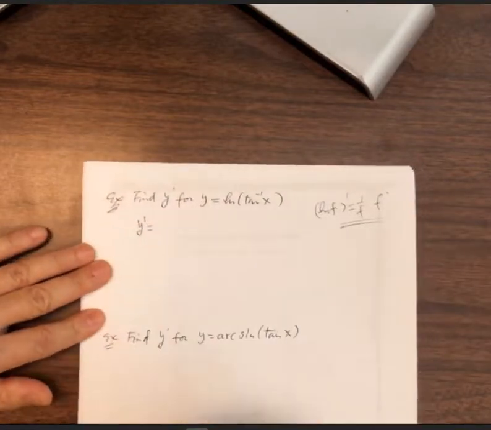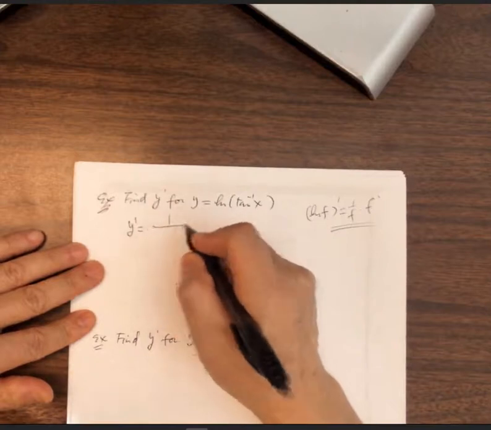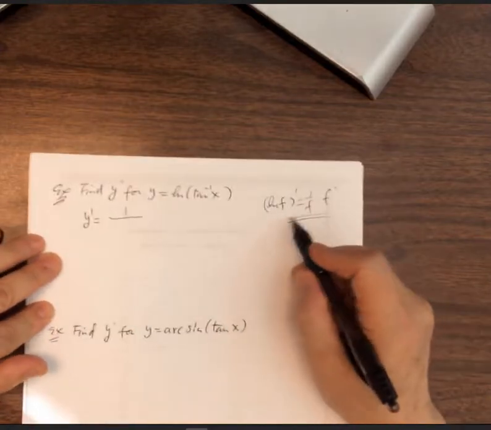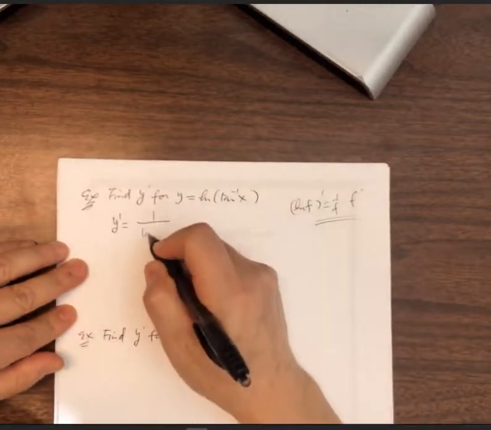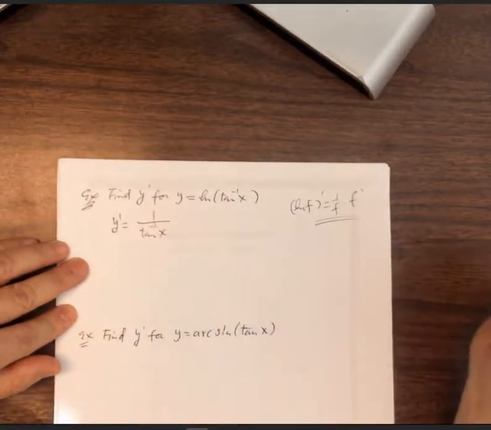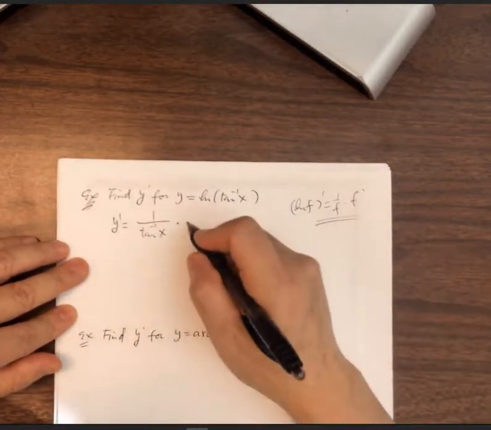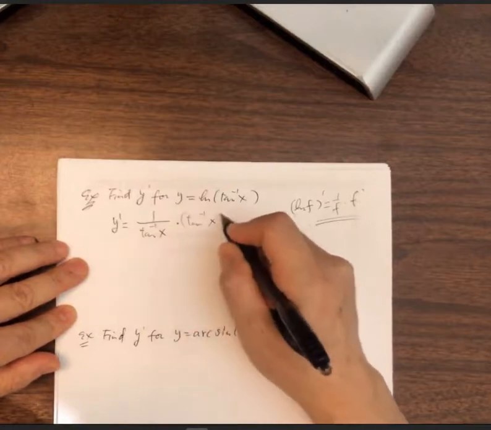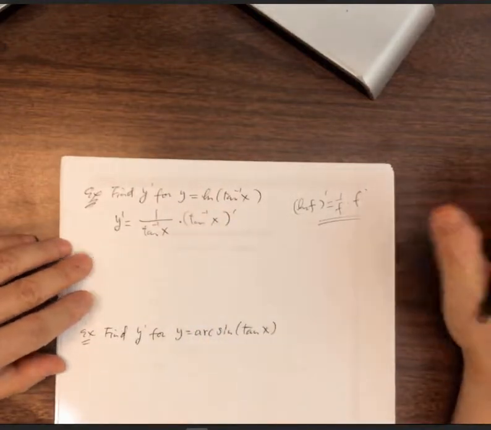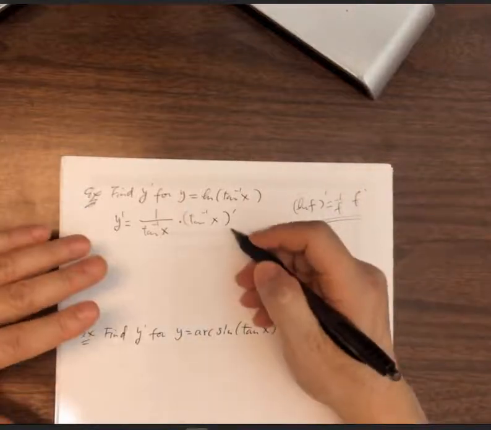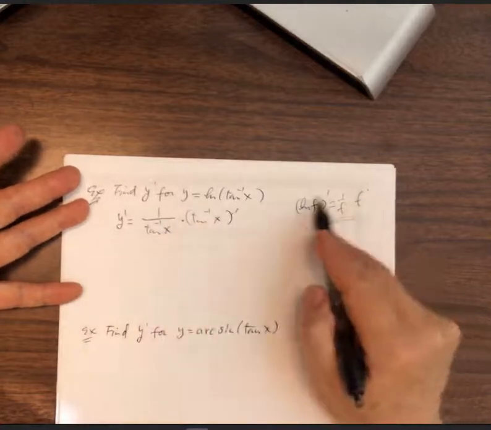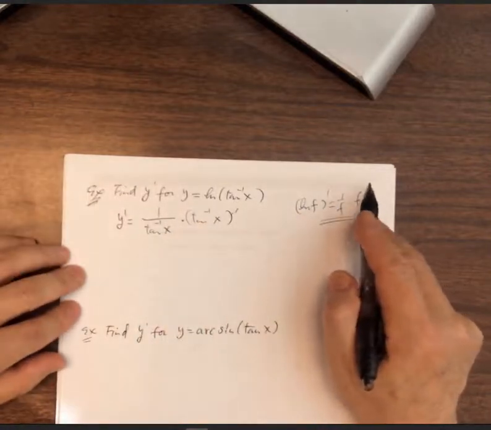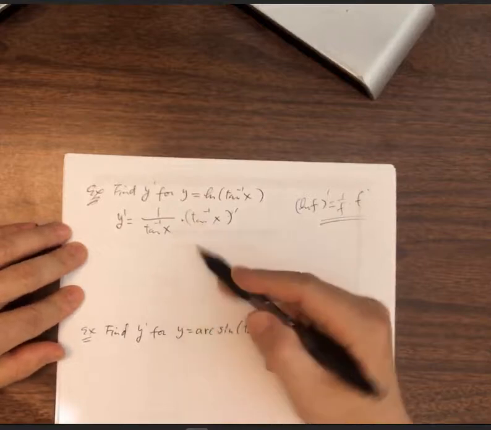Either way, we have 1 over the stuff inside, the general logarithmic rule, 1 over the expression inside. So 1 over inverse tangent times, now just set it up right, a prime. I'm not in a rush to get the answer in one step. This is just showing chain rule or logarithmic rule. I'll worry about this part later.